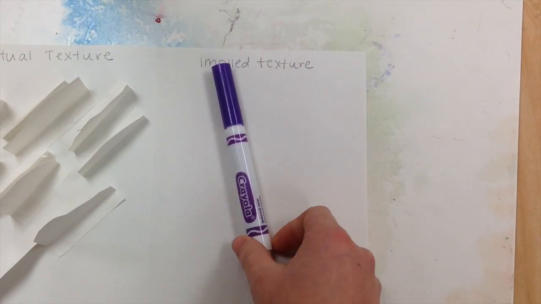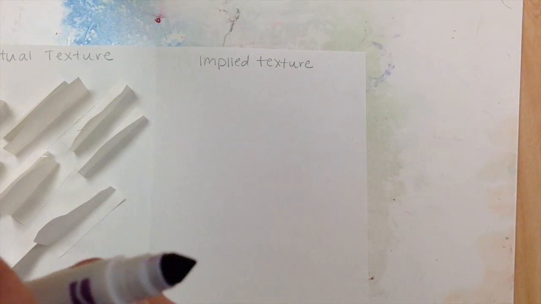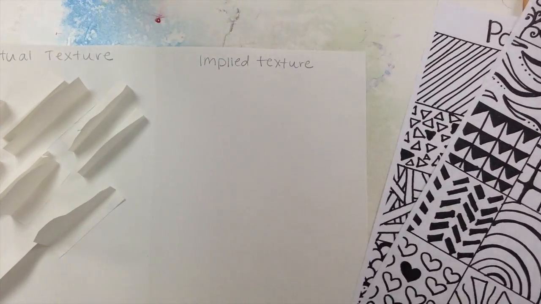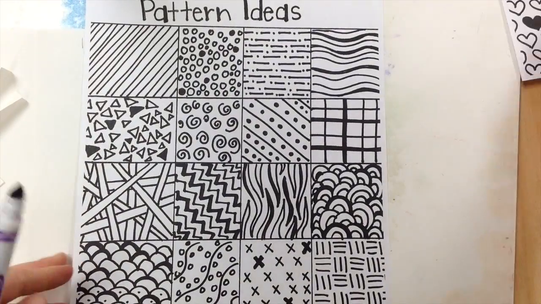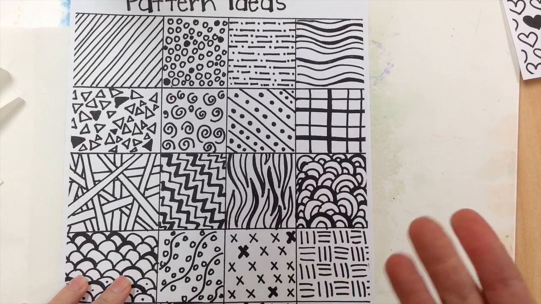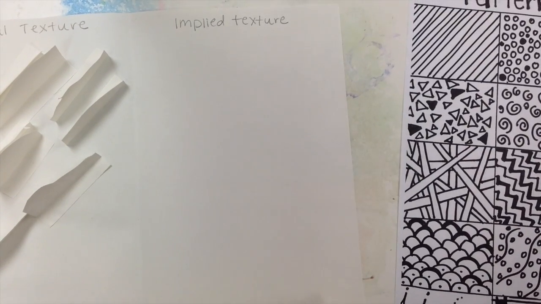You can get a marker. You can get any color. I've chosen purple. Choose a color you can see, a darker color, not like a yellow. And you're going to get some textured pattern paper to help you create some implied texture. So these textures look like you'd be able to feel like bumpy, but it's flat piece of paper. You can't actually feel it. It's just implied.